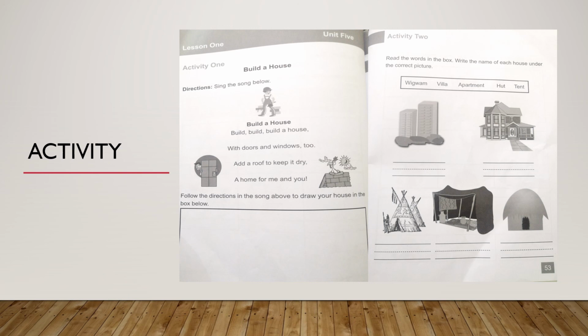Now let's look at activity 2. It says read the words in the box. Write the name of each house under the correct picture. So here we have the words in the word box, which are wigwam, villa, apartment, hut, tent.